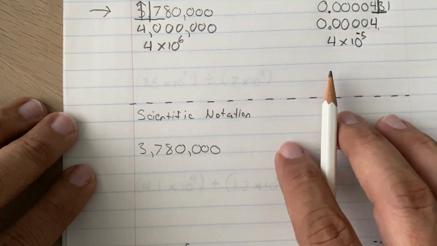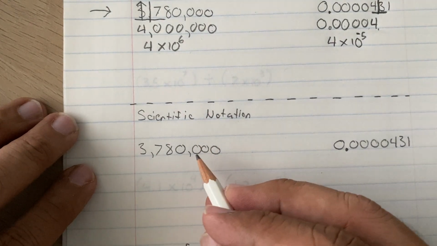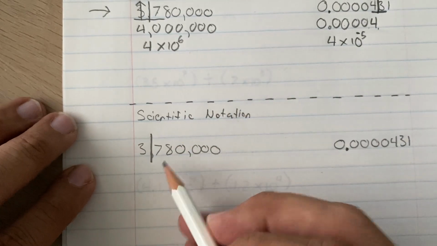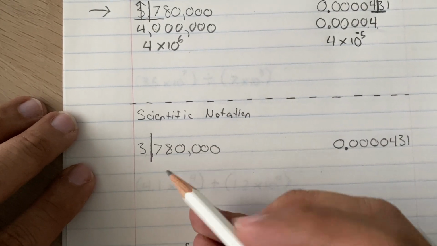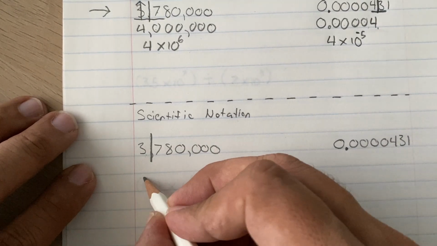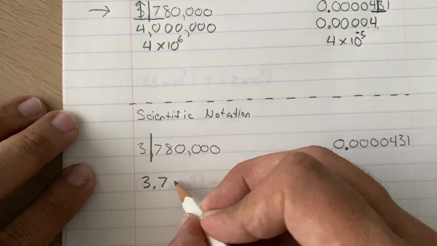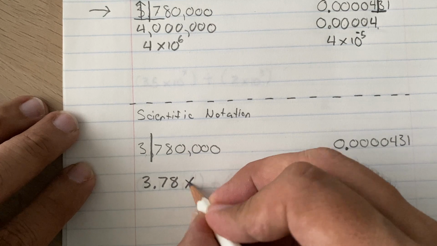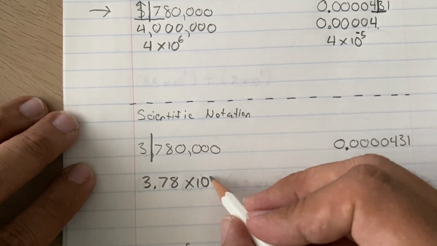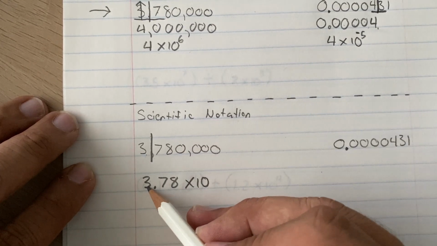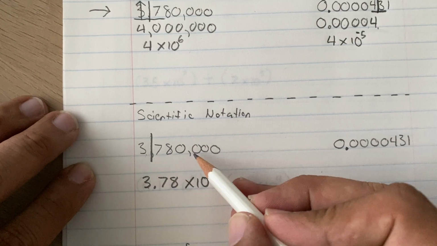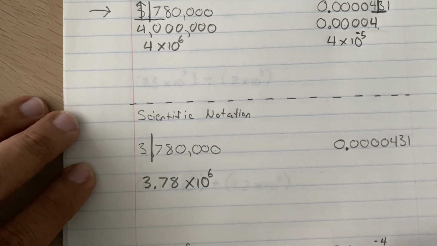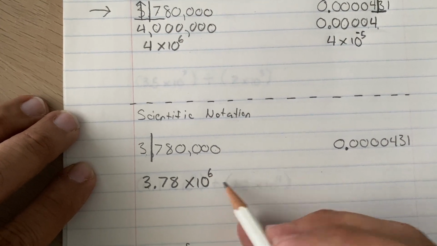So I'm using the same number so you can see the difference. So here, I just stop at the number. I stop at the first number, and that's where the decimal point is going to go. So now it's 3.78, and then the rest of them are 0, so I don't have to write any of that. Times 10 to the power of how many digits are behind the 3? 1, 2, 3, 4, 5, 6. Okay? So that's scientific notation.